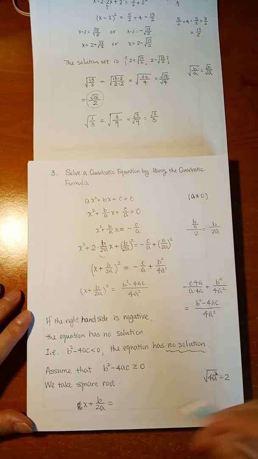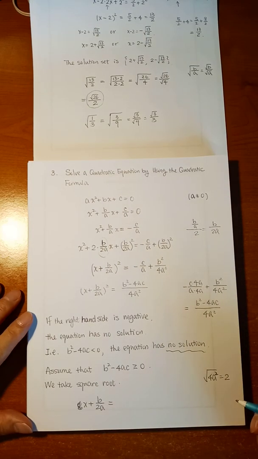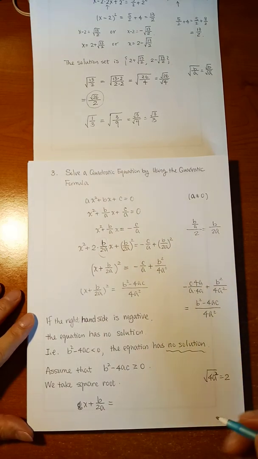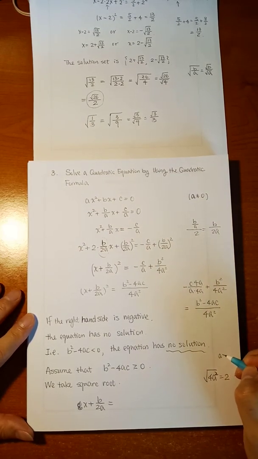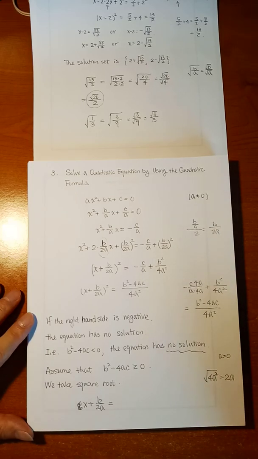But a squared, when moved out, is not exactly a. So in order to make the discussion simpler, let's assume a is positive. We want a simple discussion. When a is positive, you get 2a.